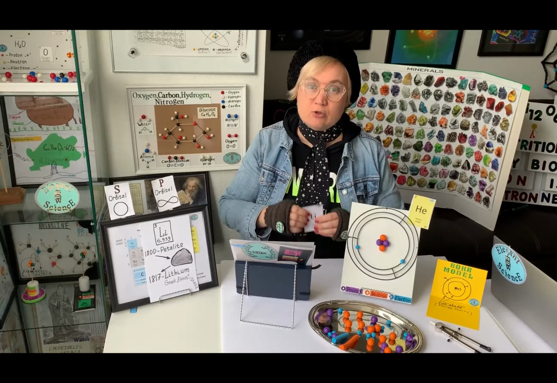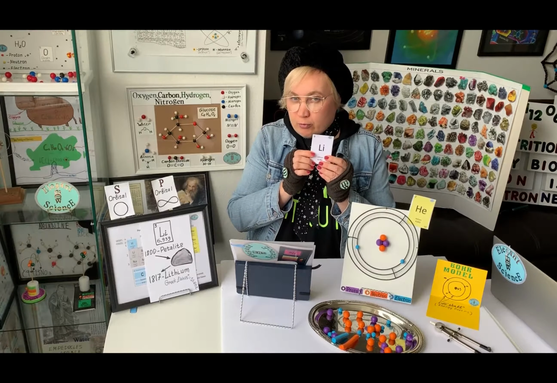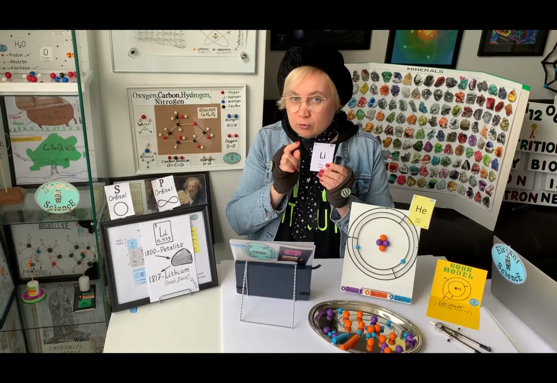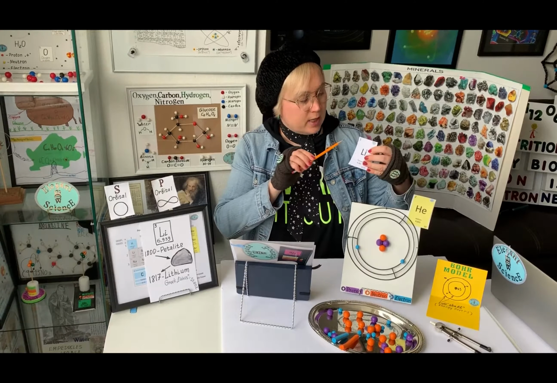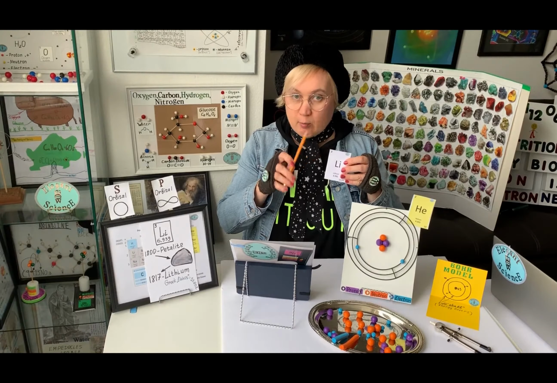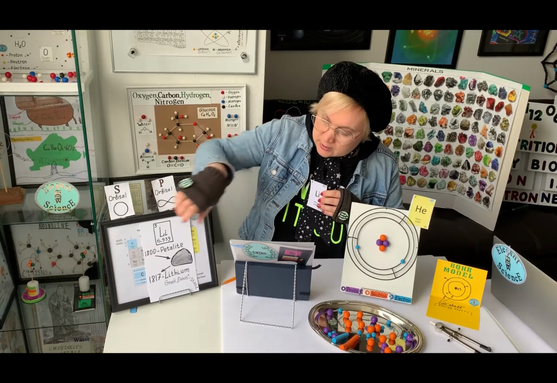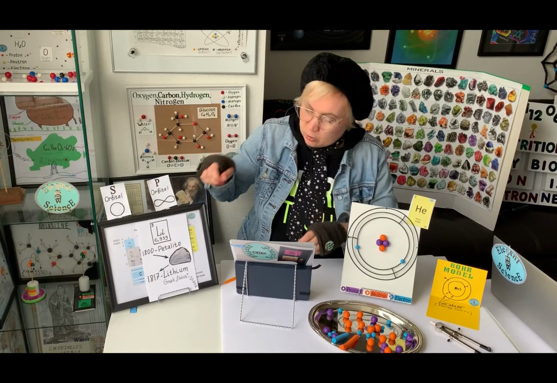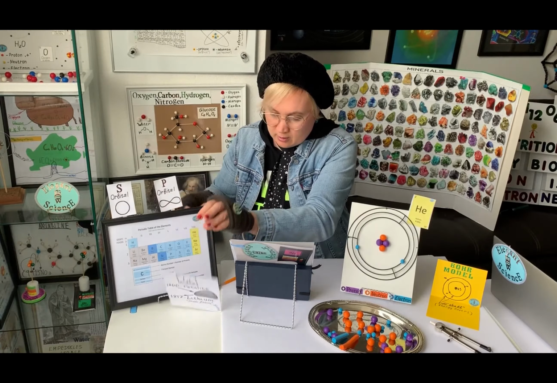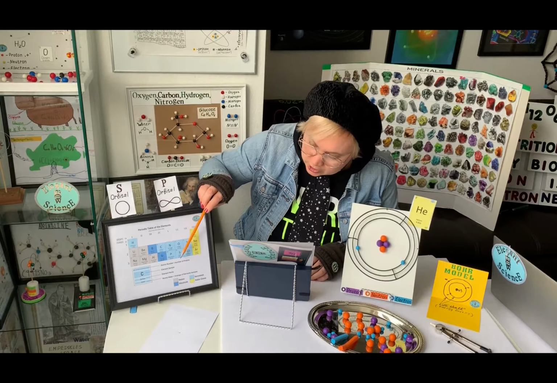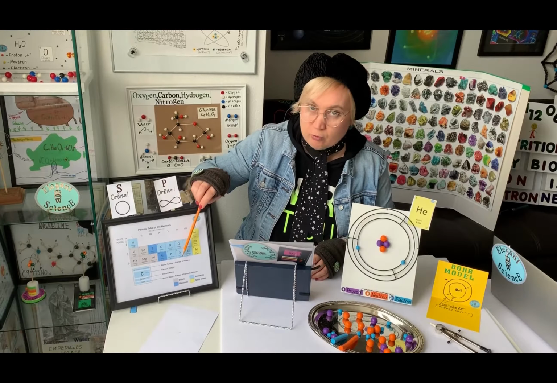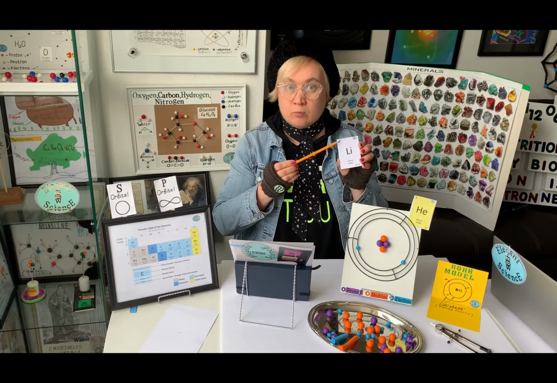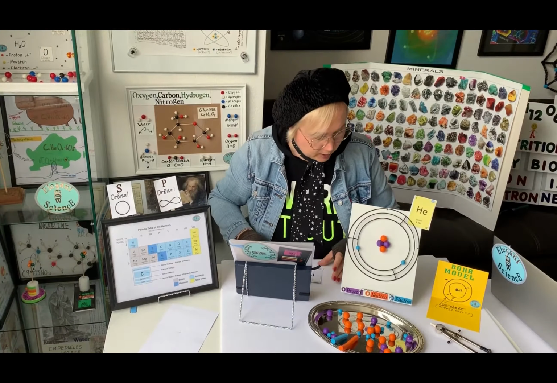Well, first we need to figure out the number of protons. Remember, protons determine an element. So we're looking at the atomic number, which, if we look at our legend, indicates the number of protons. So we've got 3 protons.